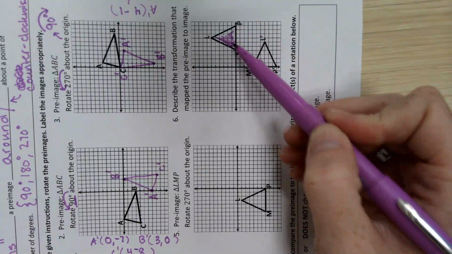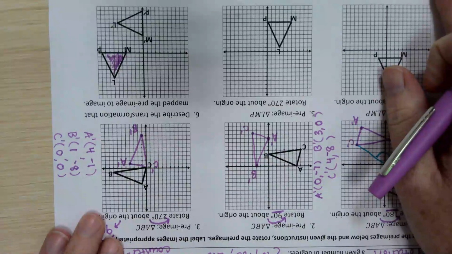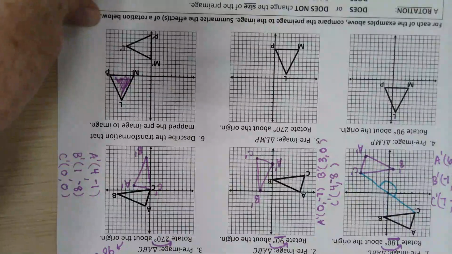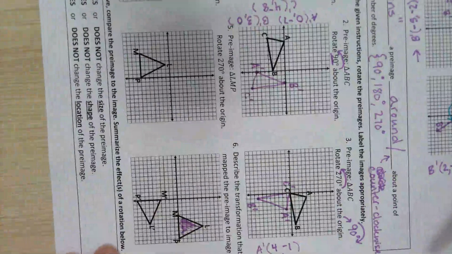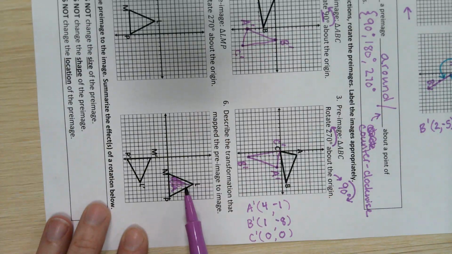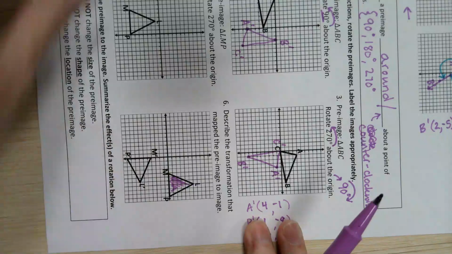Nope, it's in the 2nd quadrant pointing to the left. So let's go for 180. Nope, it's in the 3rd quadrant pointing down. So hopefully, fingers crossed, 270. Is that going to take care of it? It's in that 4th quadrant. It's pointing to the right. Everything checks out.